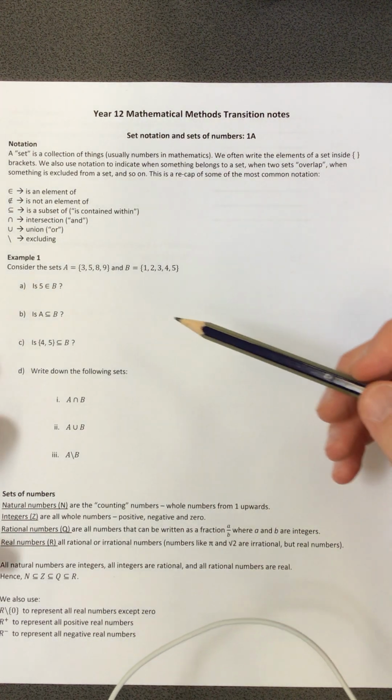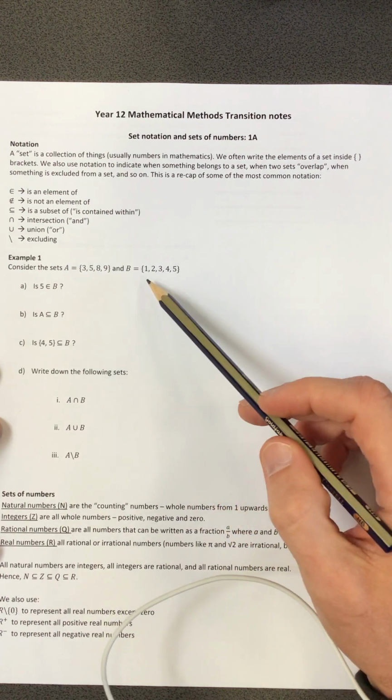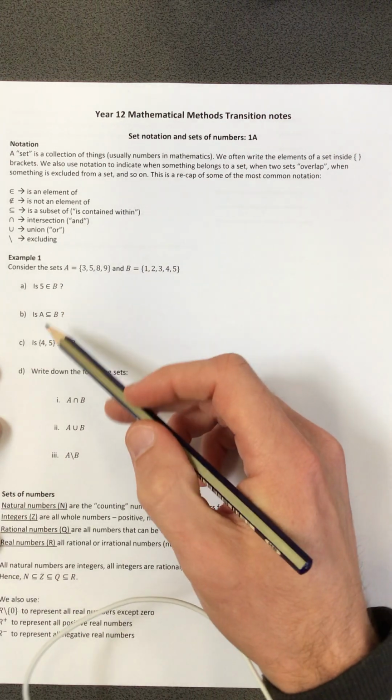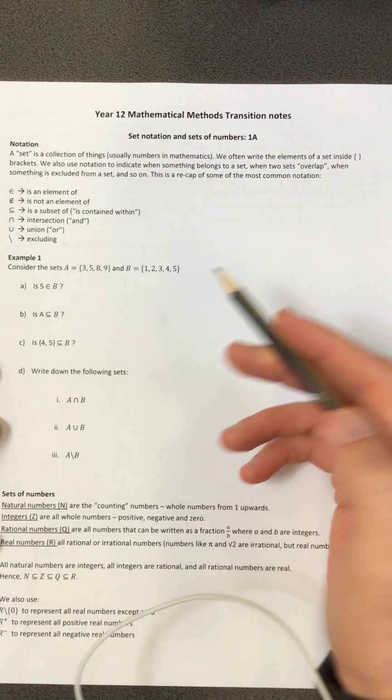So some questions here about set A, which has the elements 3, 5, 8, 9, and set B, which has the elements 1, 2, 3, 4, 5. First question, a couple of yes or no ones actually. Is 5 an element of B? Well, is the number 5 part of the set B? Yes, it is.